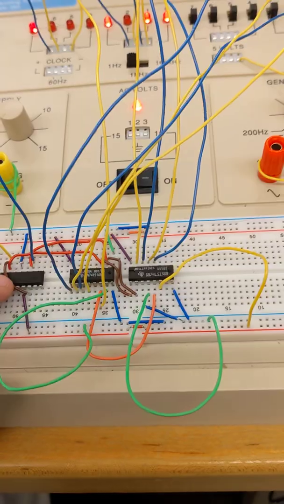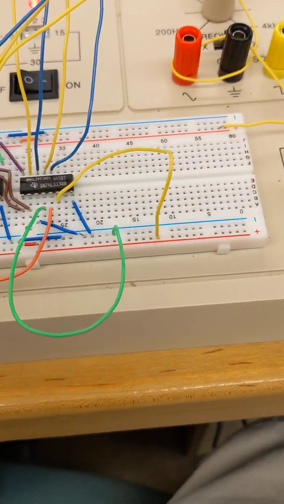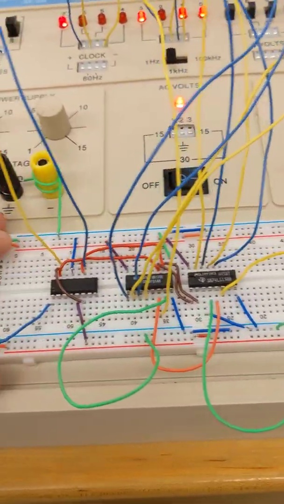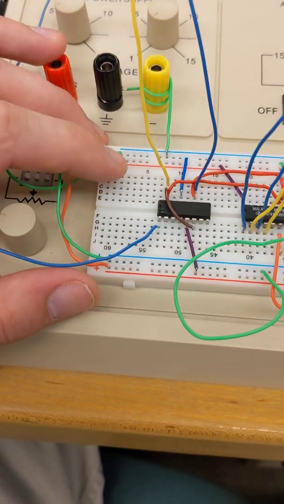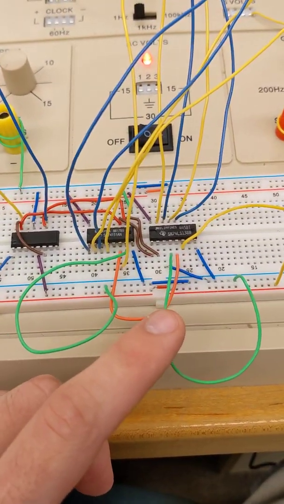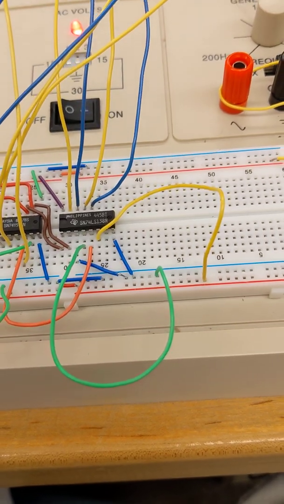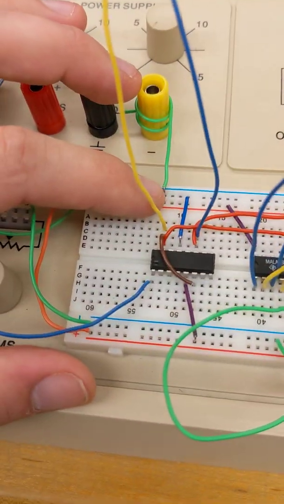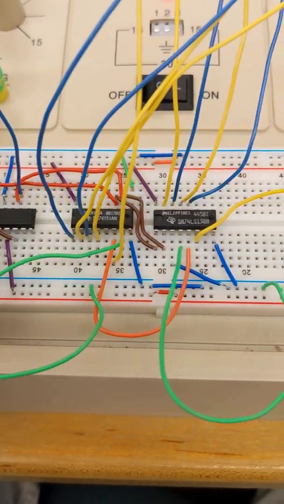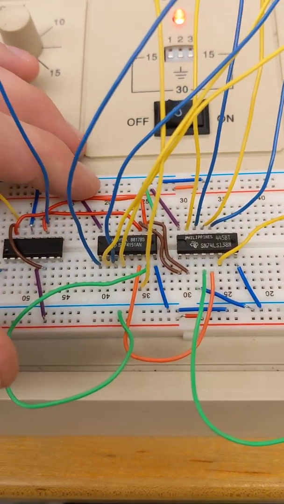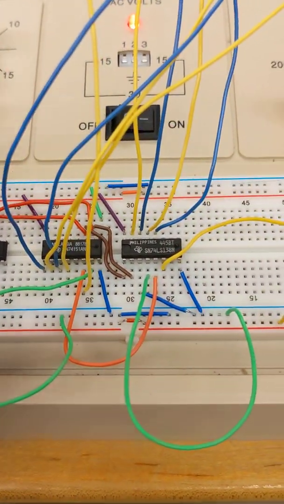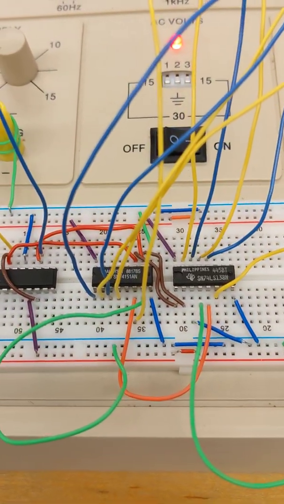So let's start with the setup here. We have 5 volts on the positive bus, ground on the negative, and those jump across. So everything's connected here. Ground on the top for the 74, 76, power on the bottom, and then the opposite is true. We have power in the top left corners of each of these ICs.